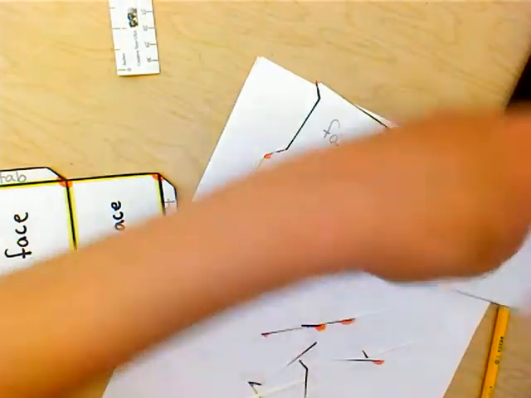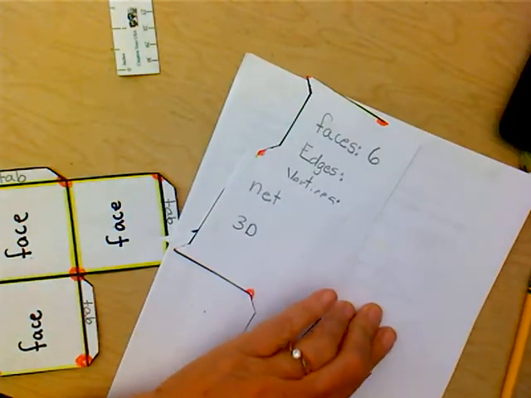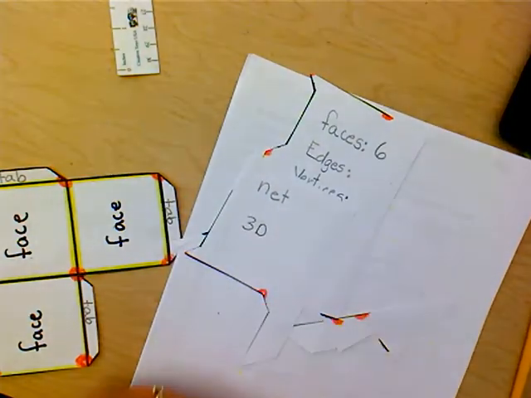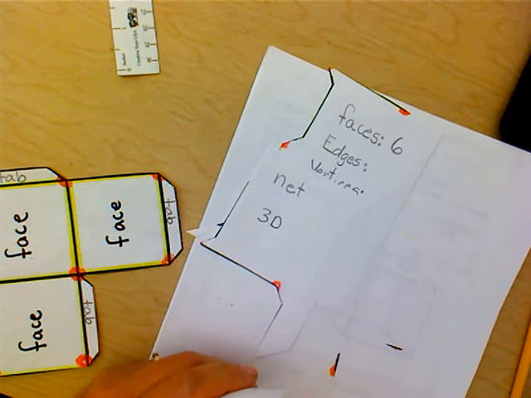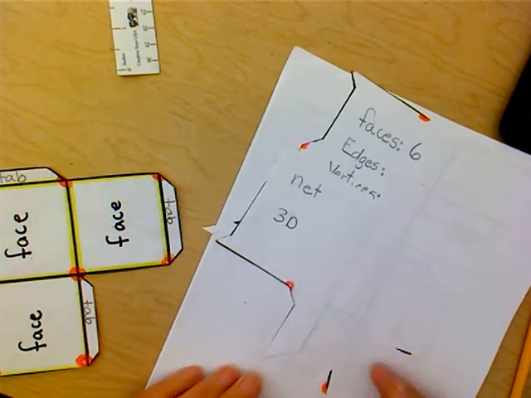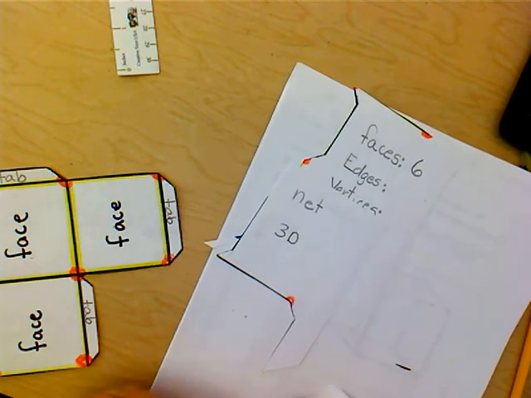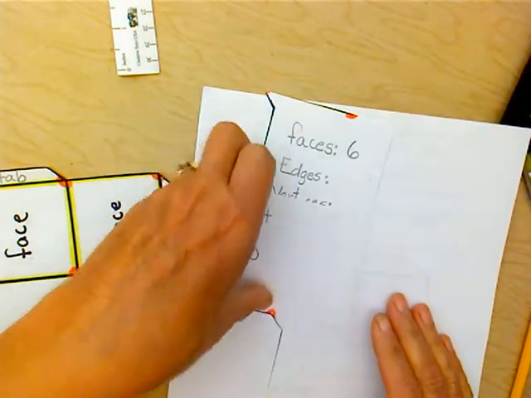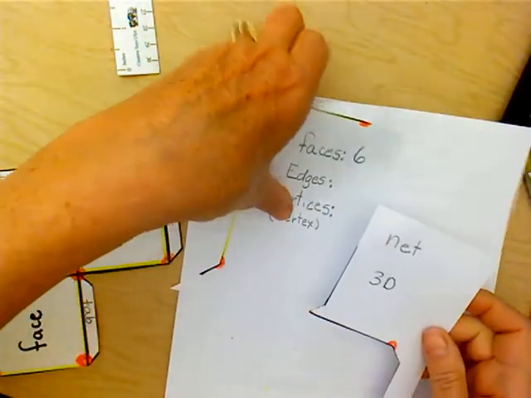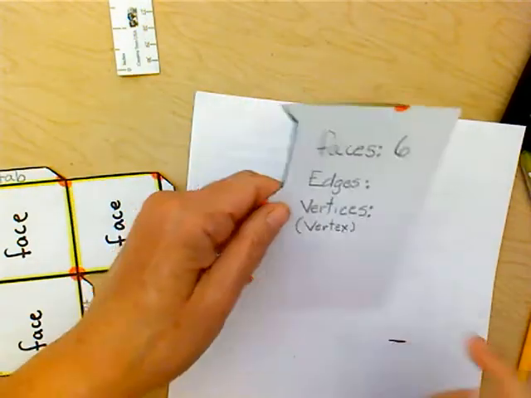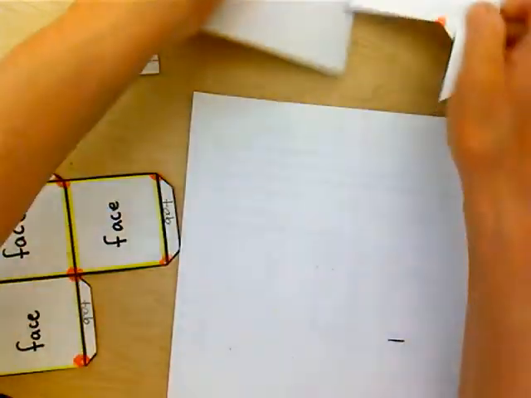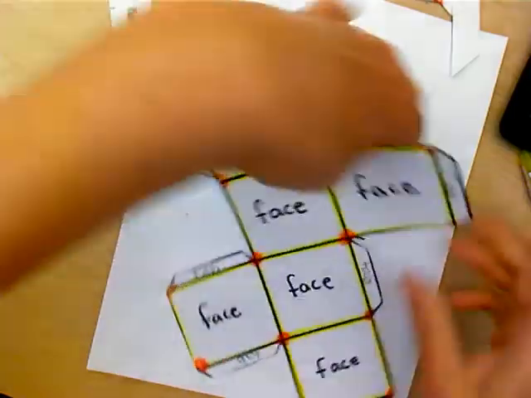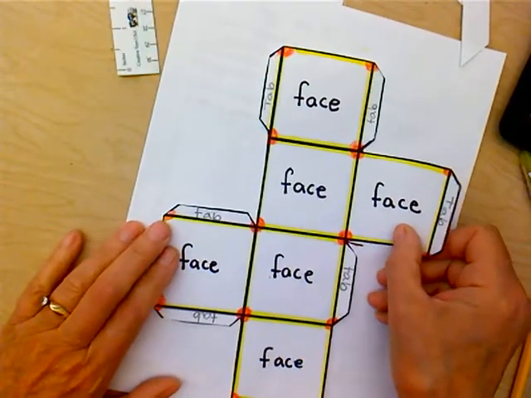Now, I don't want to throw this piece away, because that's going to remind me of what we're doing. But I am going to throw these other little small pieces into the garbage so they're not in my way. I made an interesting little triangle there. Okay, so my net now has been cut out, and I still want to find out how many edges and how many vertices. All right, so here we go. There's our net, all nice and cut out.